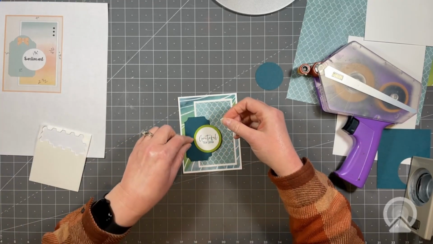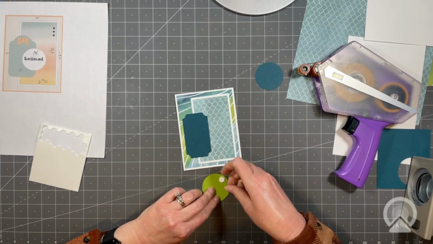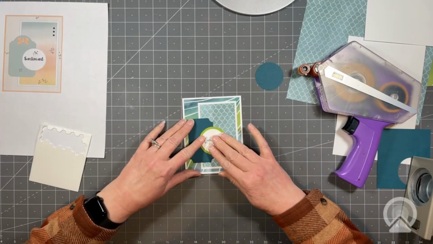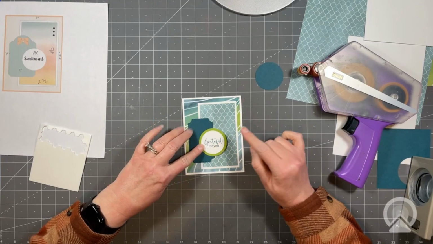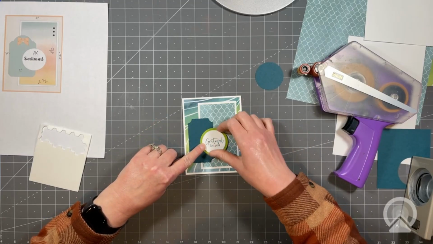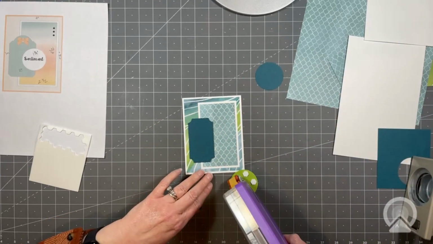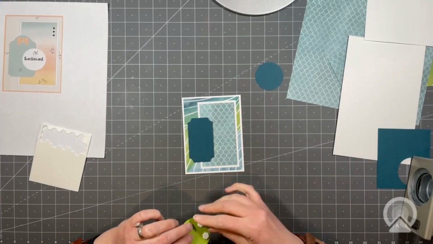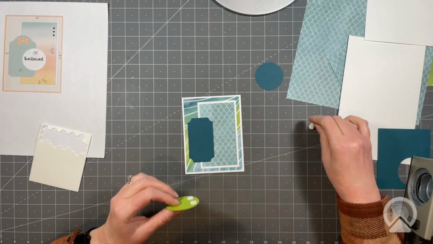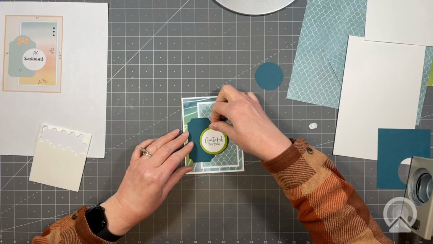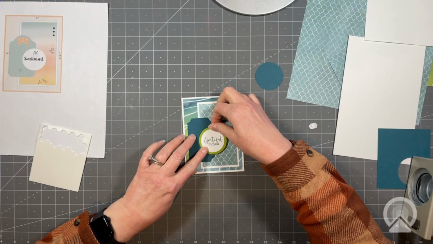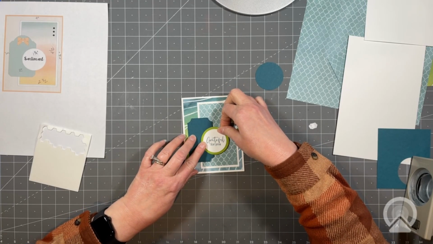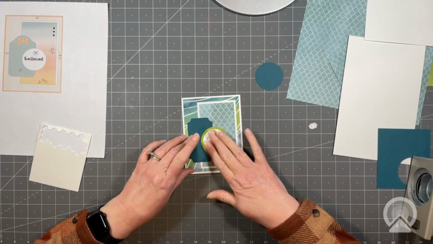Since it's going to be on here, it doesn't need dimensionals there. And I think I'll stick it down. Put some adhesive on that side. Stick it on. More than half off, I think.